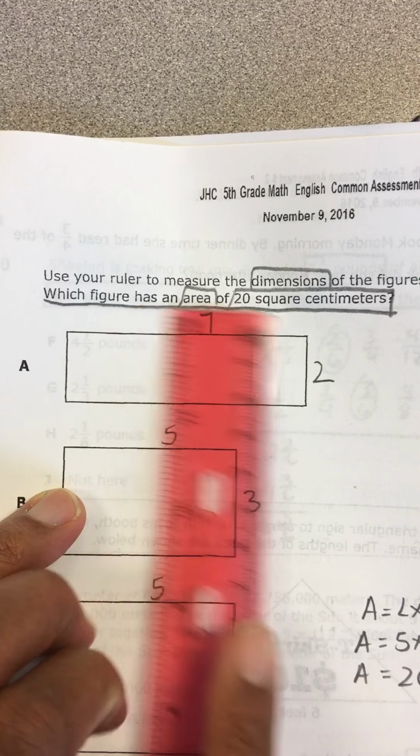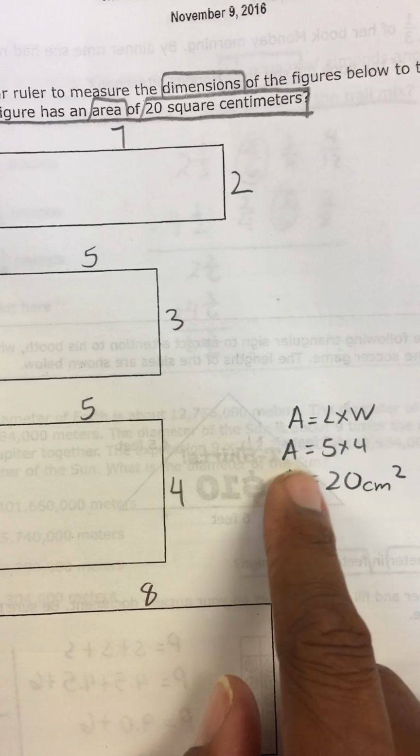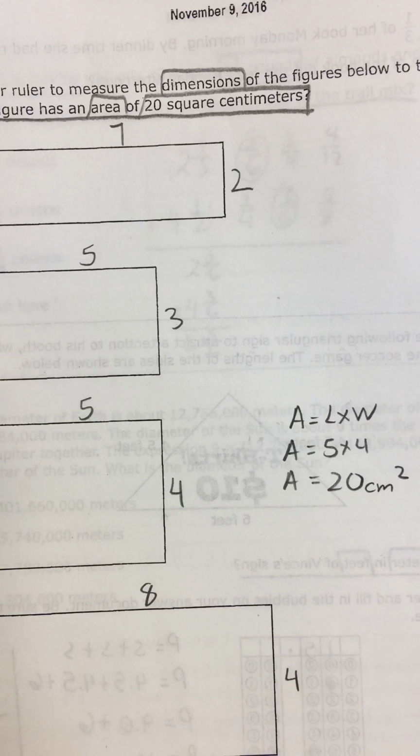So we're trying to calculate area. So you write down the formula for area. Area equals length times width. So this length was 5, this width was 4. So 5 times 4 gives me 20 centimeters.